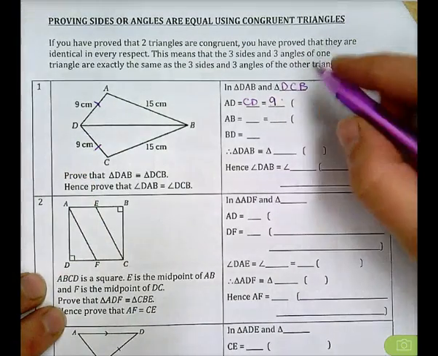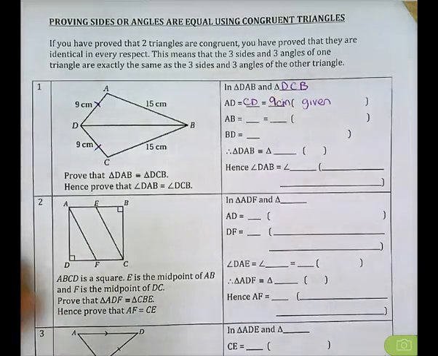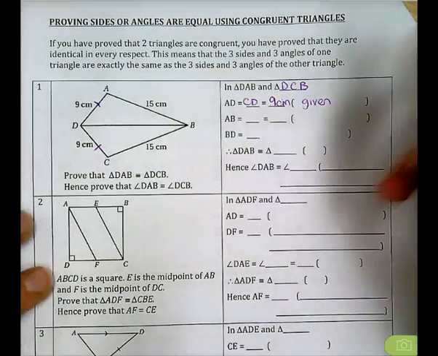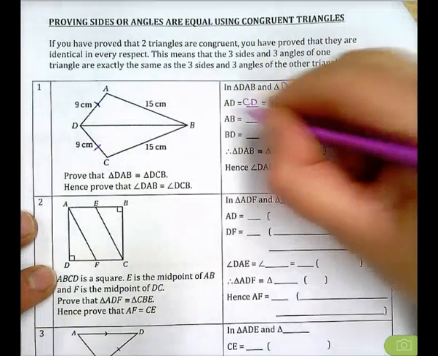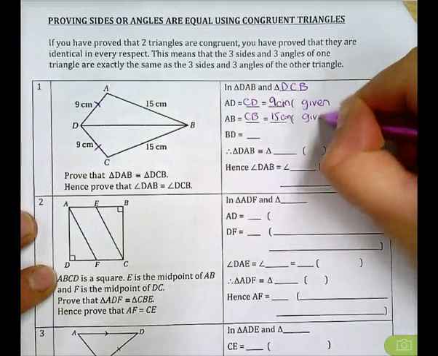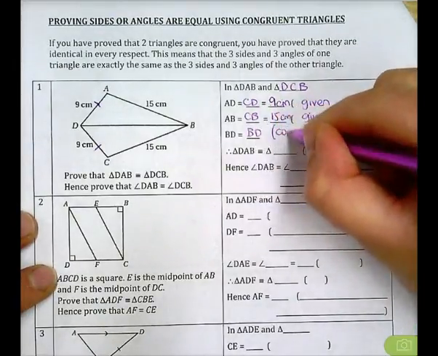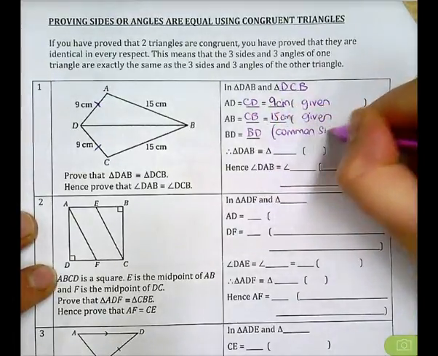So they're both equal to 9 centimetres, and the reason is actually given on the diagram because the values are given. We also know that AB is equal to CB, which is 15 centimetres, and again, that was also given. And we also know that BD equals BD because it is a common side.